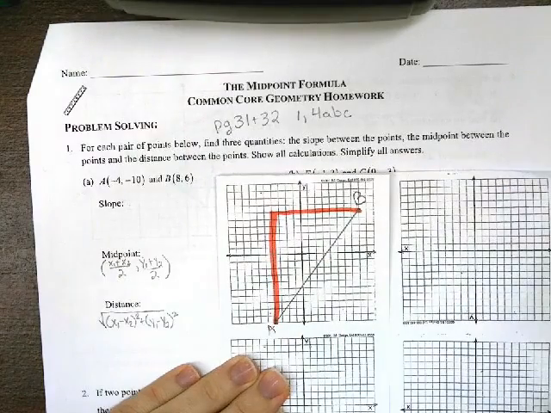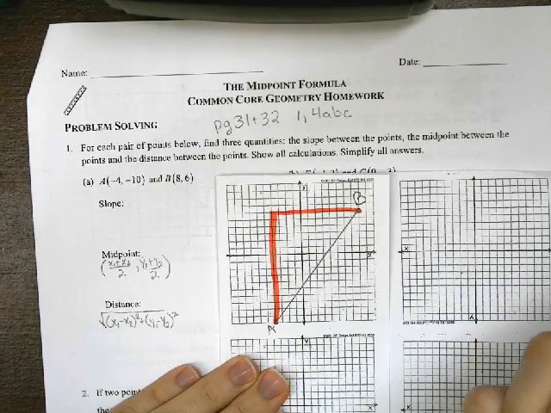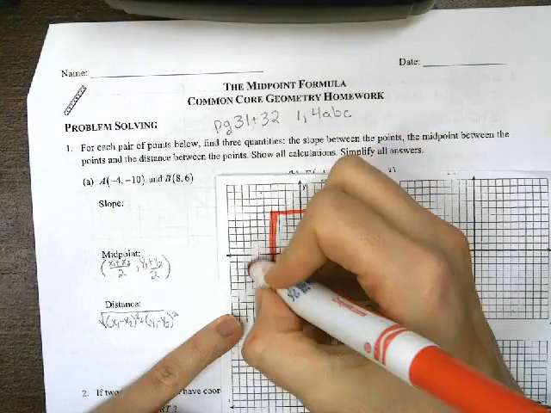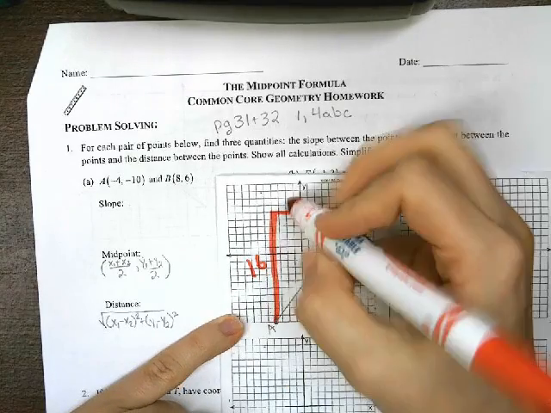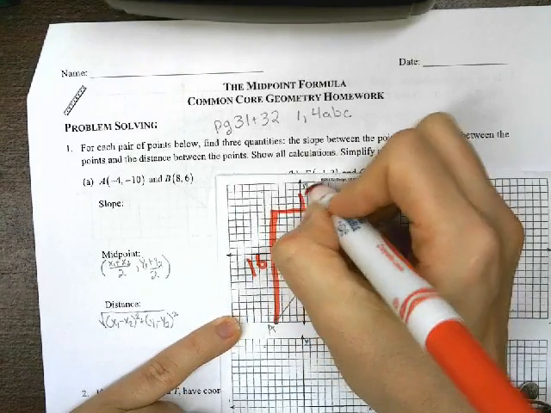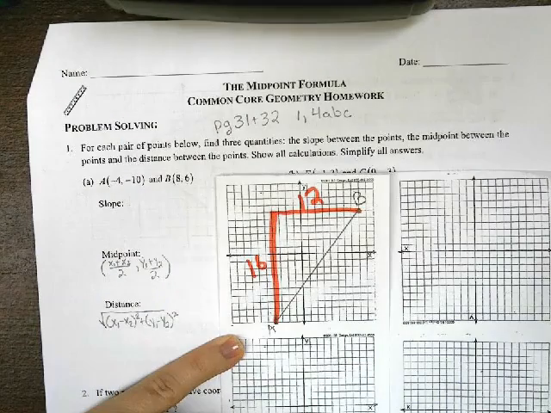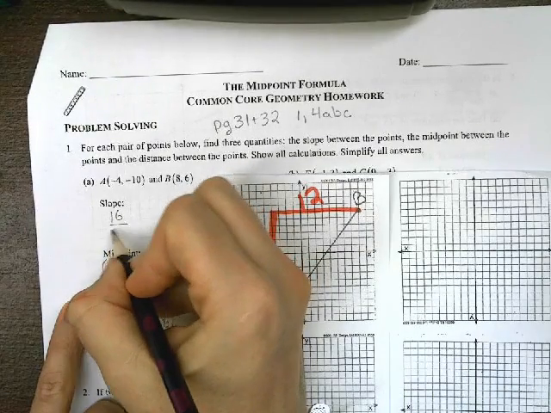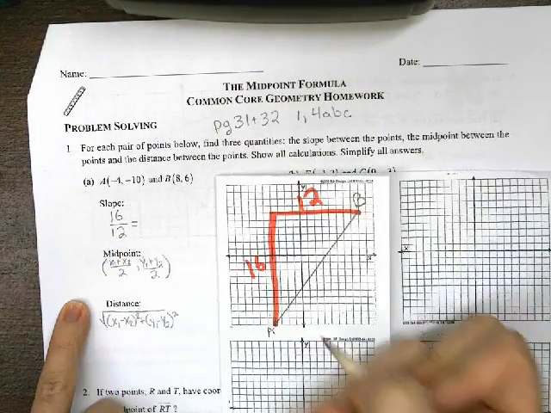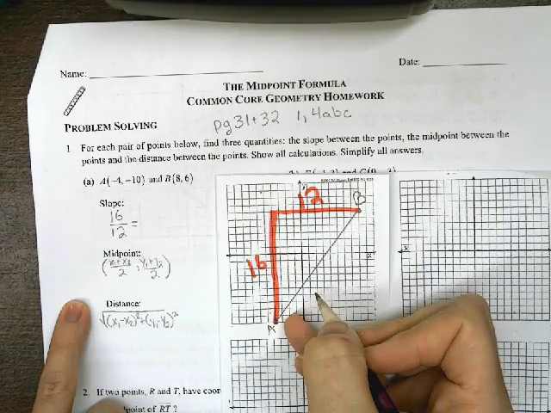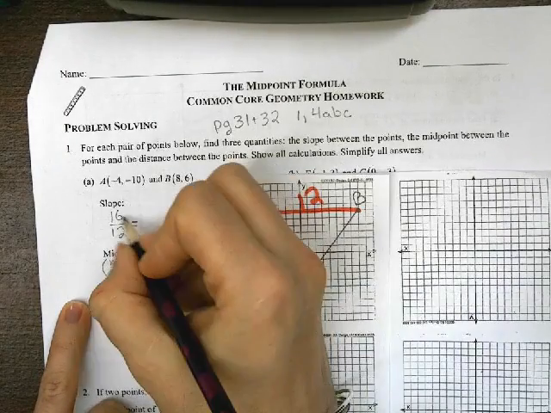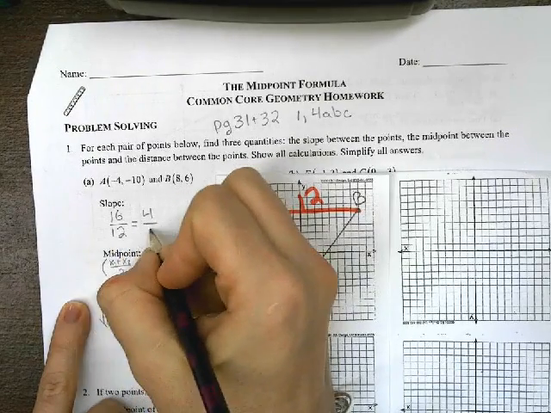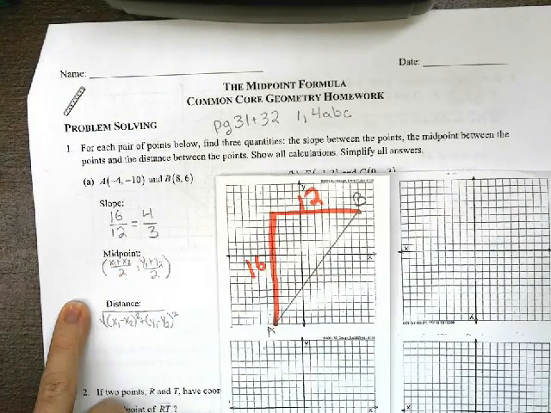Okay, so all I have to do is essentially count how many boxes up it is, and then how many boxes to the right it is. Right? So if you count all of these boxes, you're going to get 16. And if you count all of these boxes over here, you're going to get 12. So that means my slope would be 16 over 12. Okay? And I am going to reduce it. Both of them are divisible by 4. So if I divide that by 4, I'm going to get 4. And if I divide that by 4, I'm going to get 3. Okay, so there's the slope in reduced form.